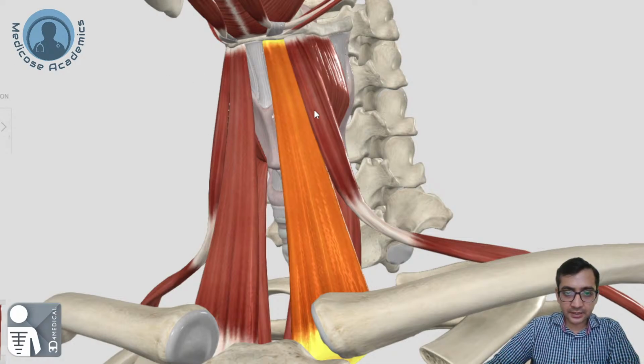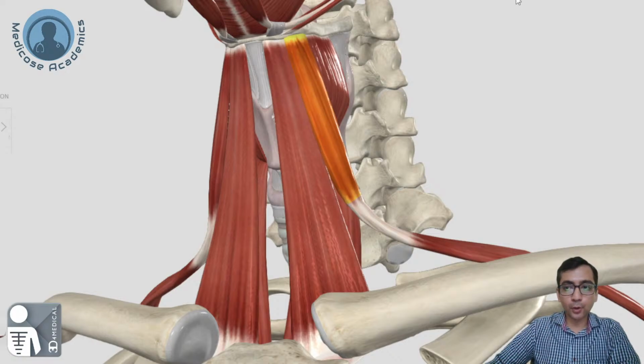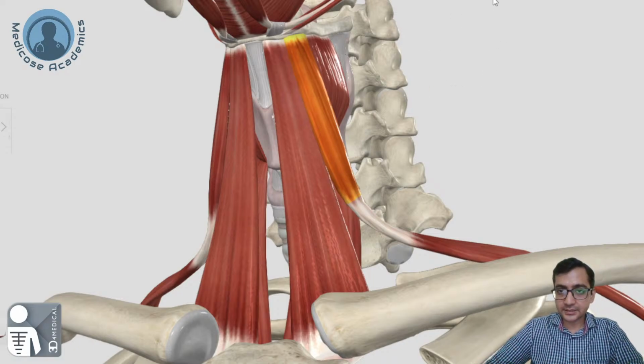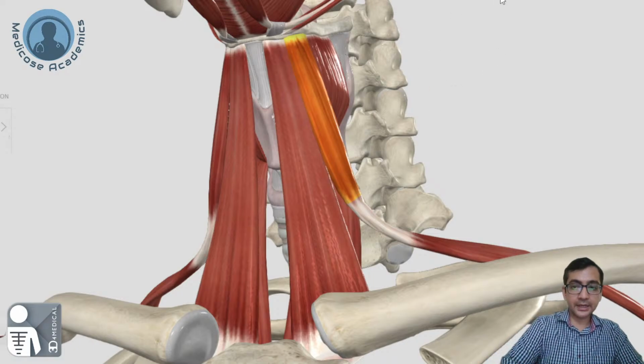Then the second muscle is on its side. This is called omohyoid. Omohyoid muscle. Omohyoid muscle has two bellies. It has superior belly and inferior belly.